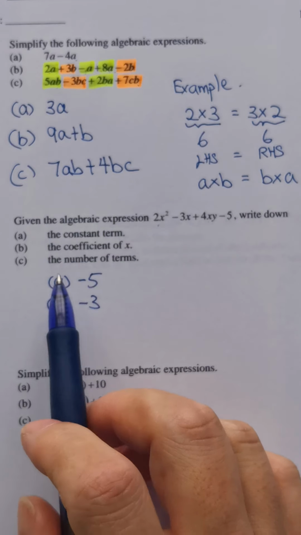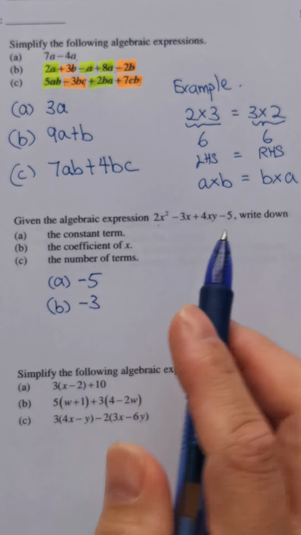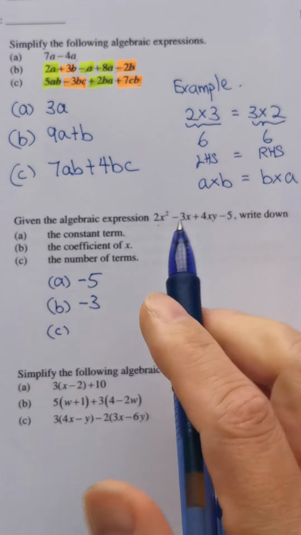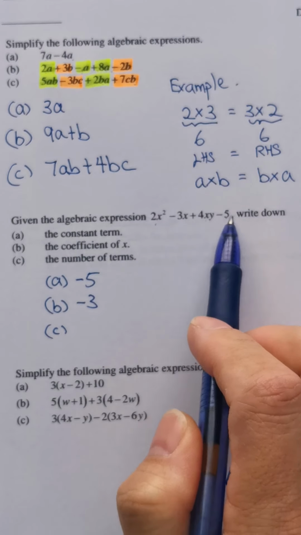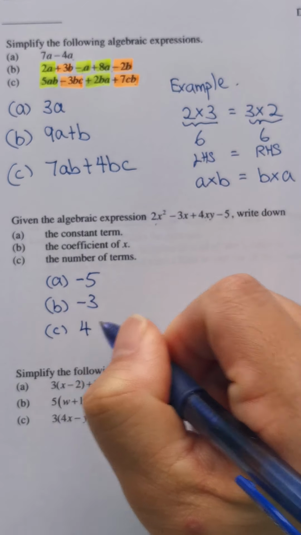And the last one is not difficult for many of you: the number of terms. Just now we mentioned we have 1, 2, 3, 4. In total we have 4 terms.